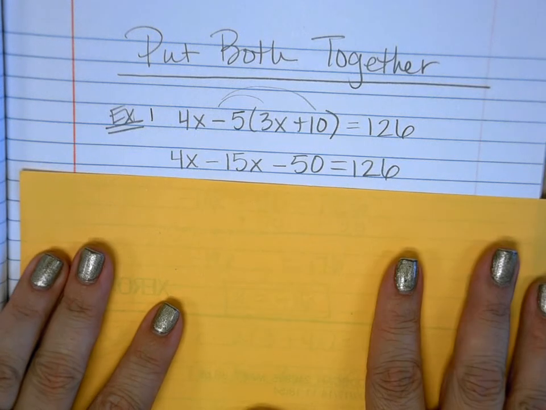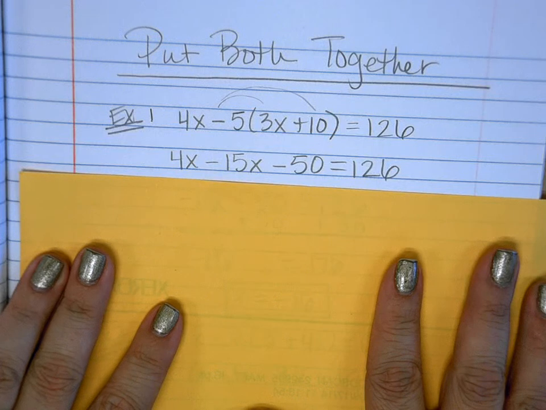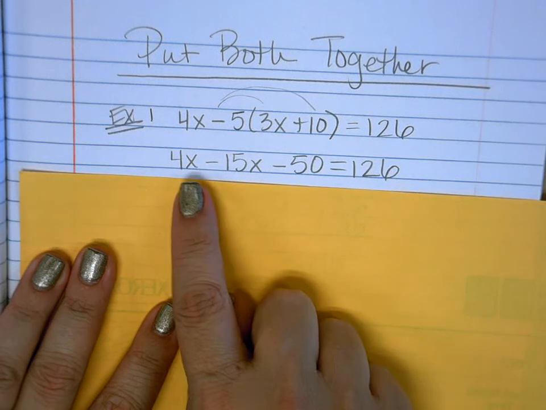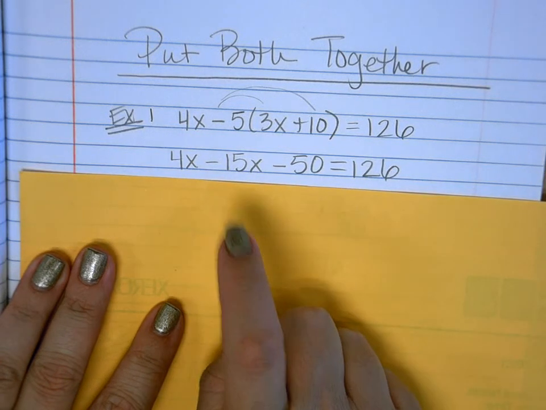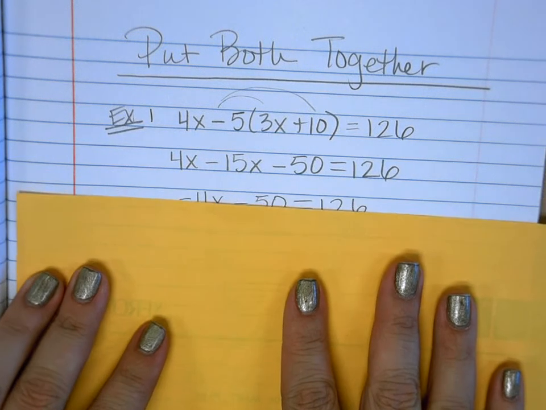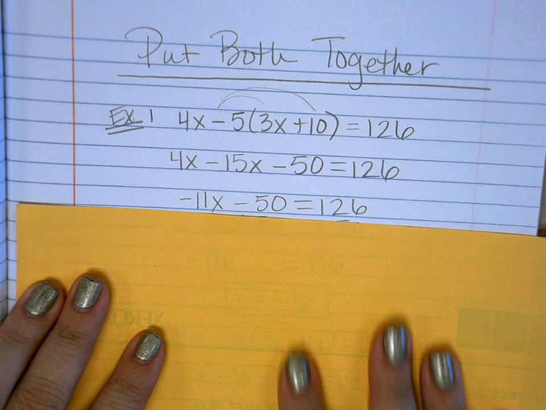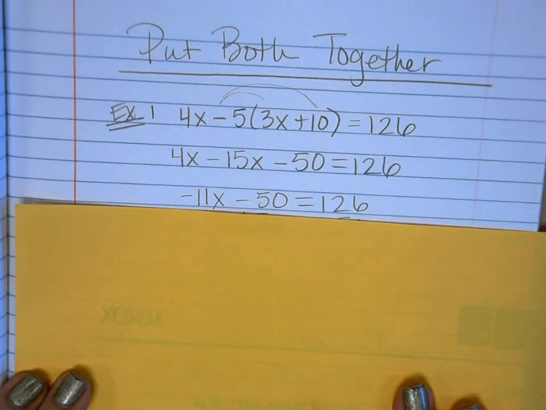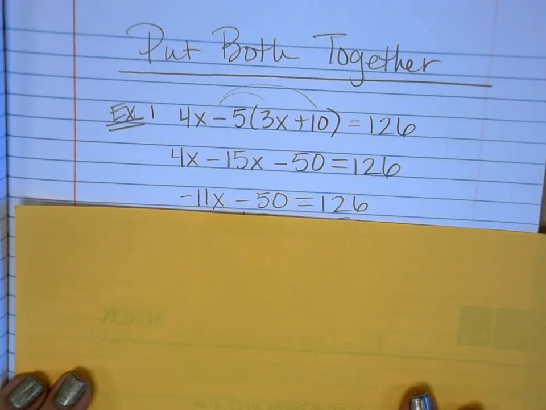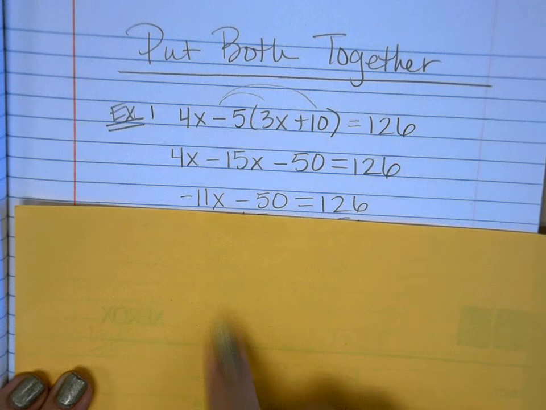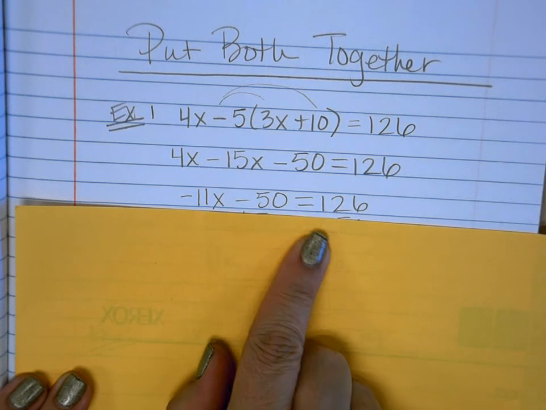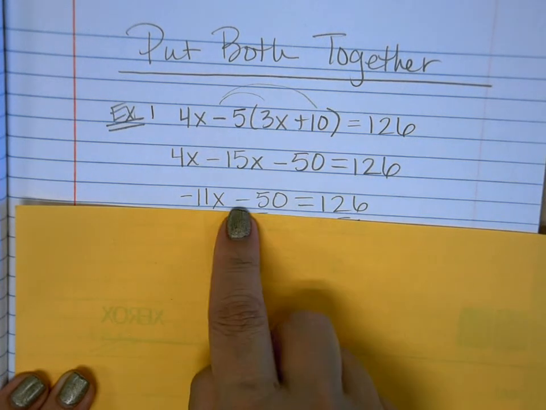Next step. Combine like terms. What's 4x minus 15x? Negative 11x minus 50 equals 126. Now, I know once you get here, you're okay, right? It's just the journey from here to here that you might get lost. Okay?